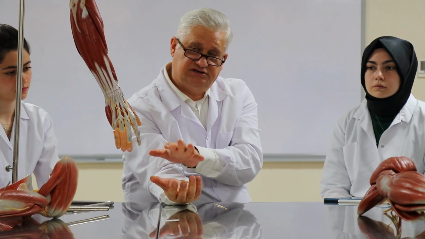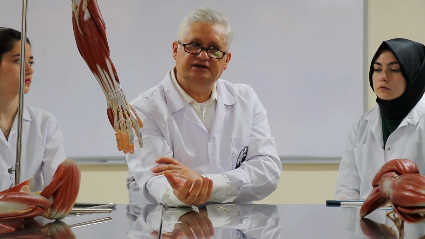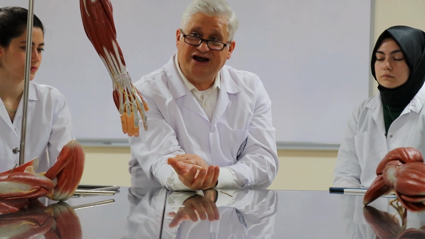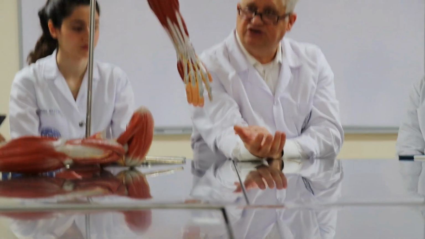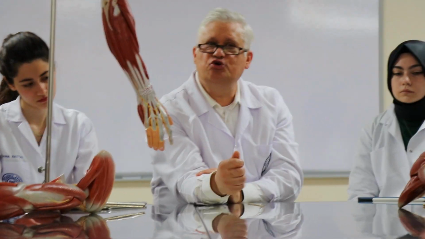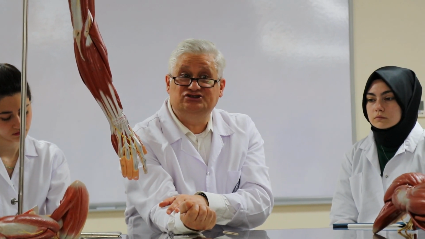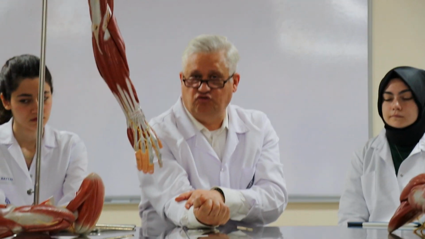One additional function is also done by the anterior compartment muscles. Besides flexion, the other function is pronation, right. So we can say that the anterior compartment muscles are primarily involved in flexion of the hand and fingers, and pronation of the forearm. Two important functions accomplished by the anterior compartment muscles of the forearm.